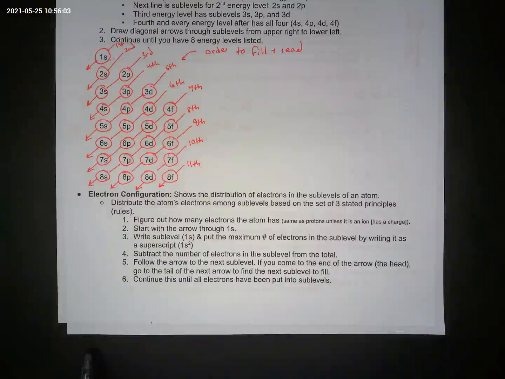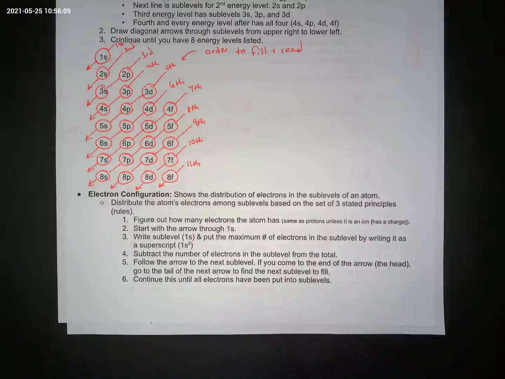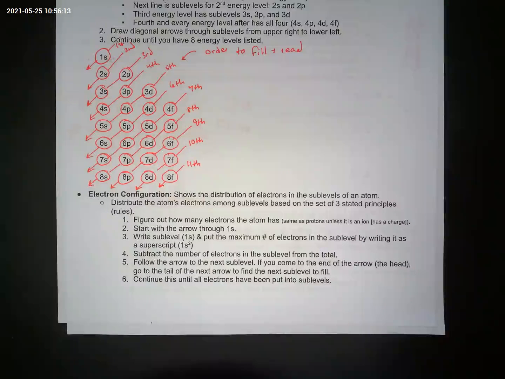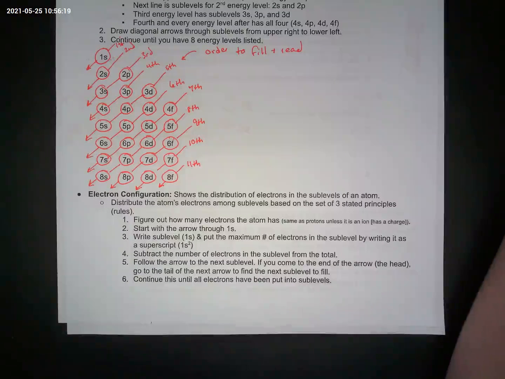So if you land on, say, 3p, well, 3p can only have 6 max electrons, so it would be 3p6 if you're able to fill in the whole thing. But I'll get to explaining that a little better in a bit.